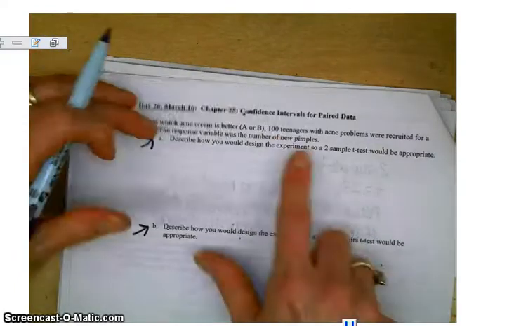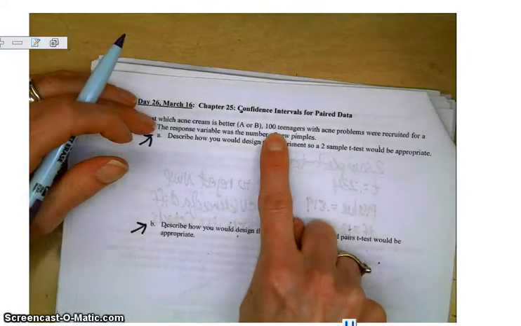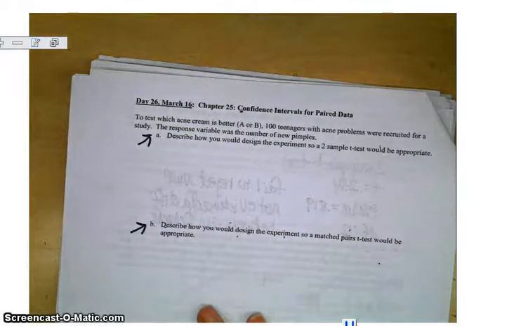So you have 100 teenagers. What are you going to do to split them into the 2 samples? 2 groups of 50. Okay, how are you going to assign them? Randomly. It's very simple.